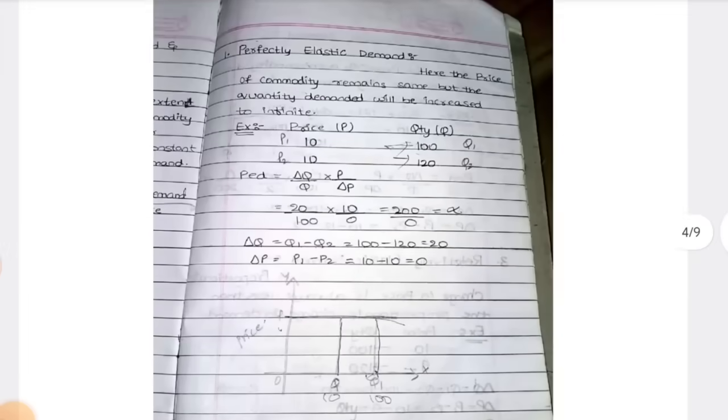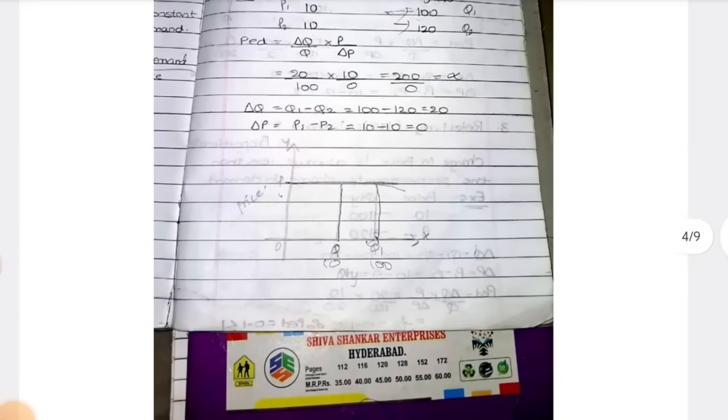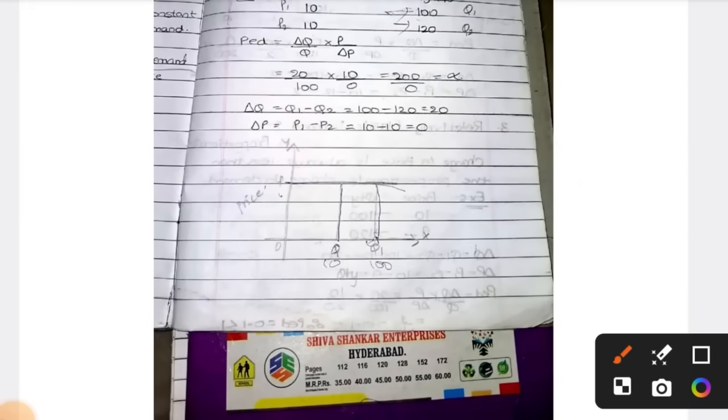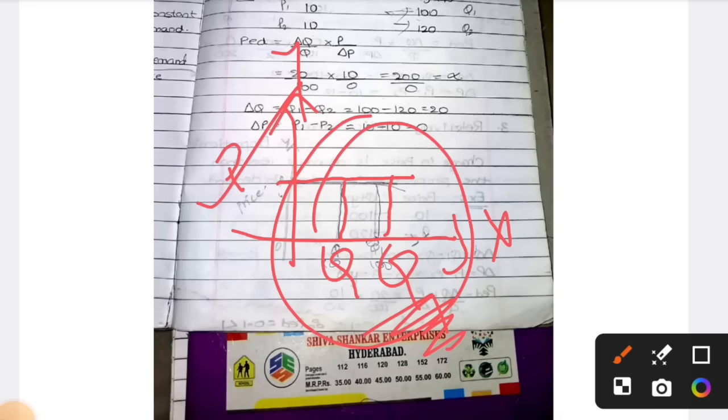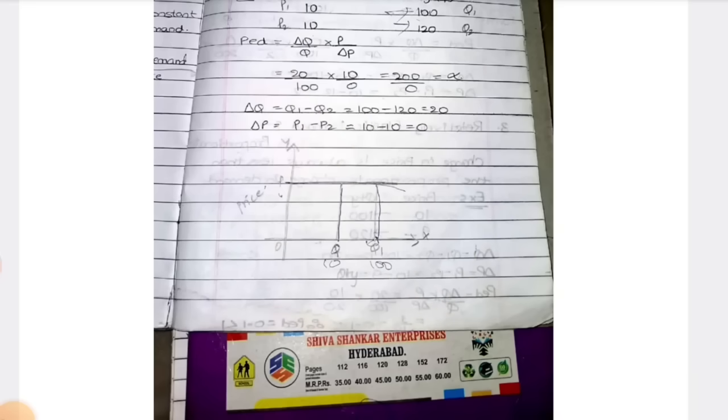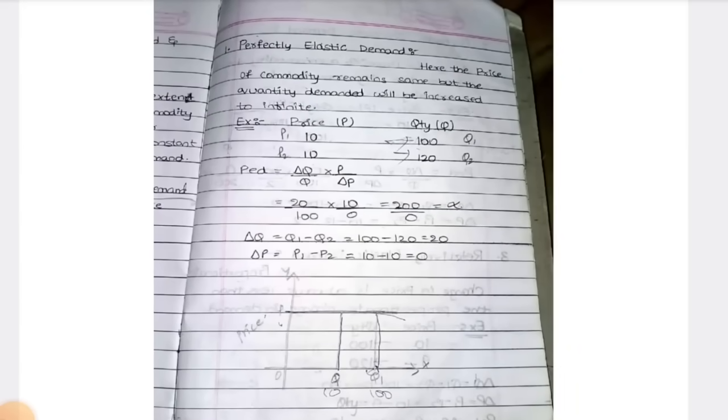You need to represent this in a graph. How do you represent it? See, we have the x axis and the y axis. On the y axis we have the price. Quantity is changing from q to q1, which means the price is constant but the quantity demanded is changing from q to q1. The diagrammatic representation is the same. I have taken this example, you can take this example also.